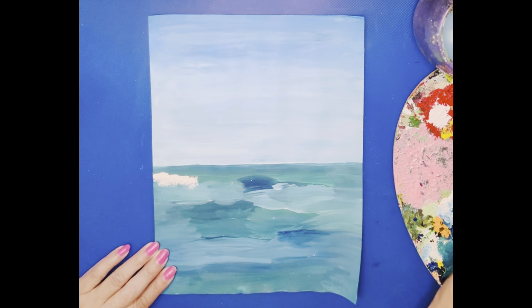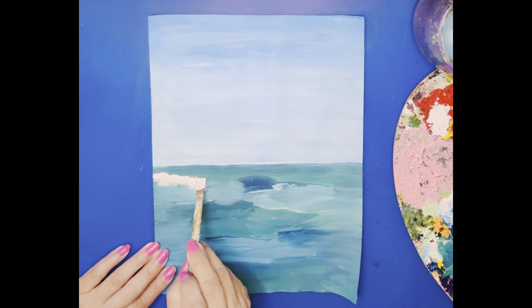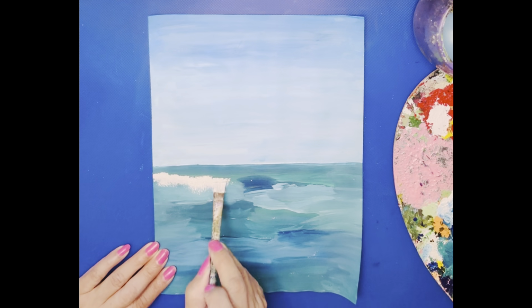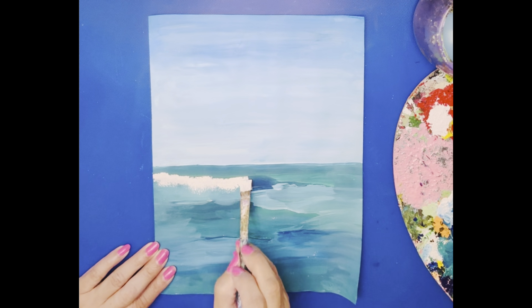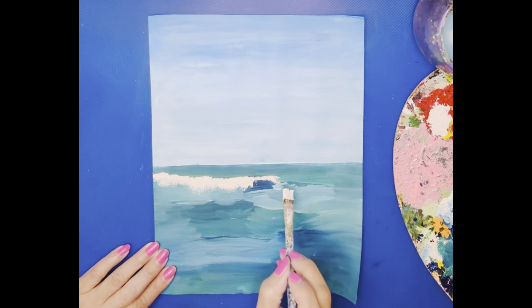Okay, now I'm adding the magic, the waves, which are caused by wind over the water. And you have these beautiful white fluffy waves with this nice little flat brush that I'm using and gorgeous white acrylic paint.